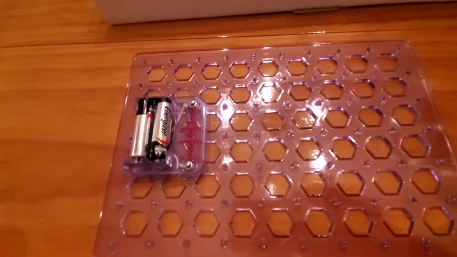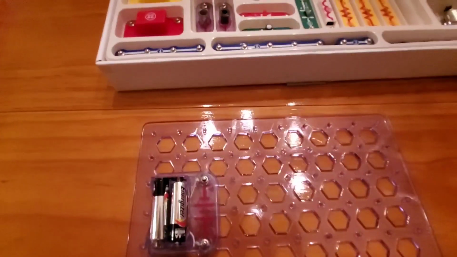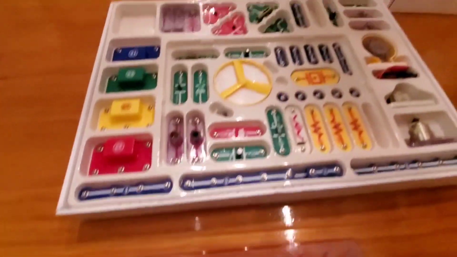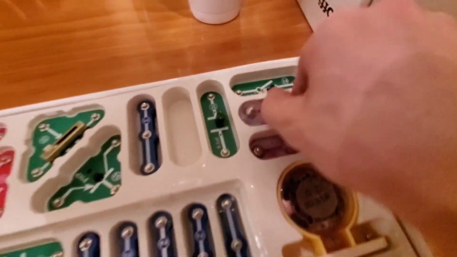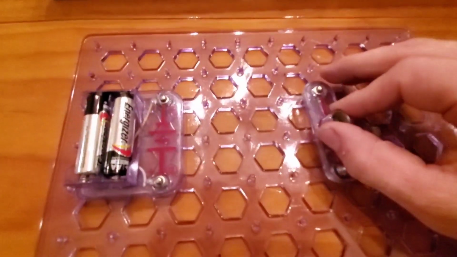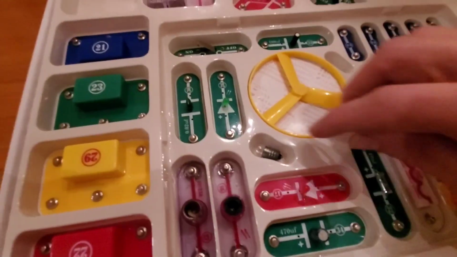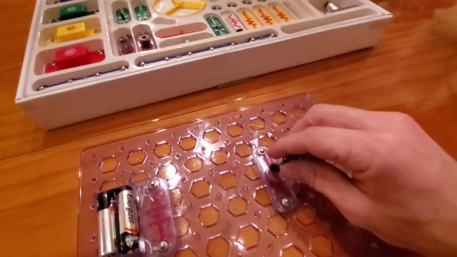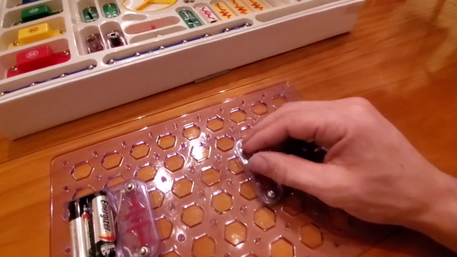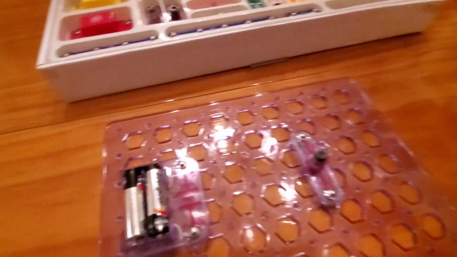And again, we're going to make a very, very simple circuit. So let's use a light bulb. So I'm going to take right here this guy. This is for my light bulb. Going to snap that into place. You're probably wondering, well, there's no bulb. I've got one right here. So we're going to take our bulb, carefully screw it in like so.